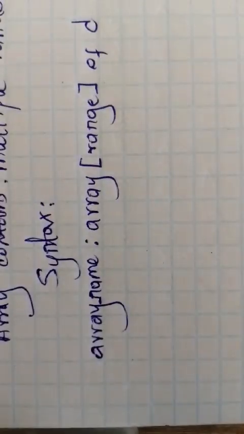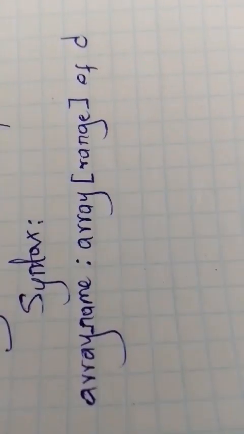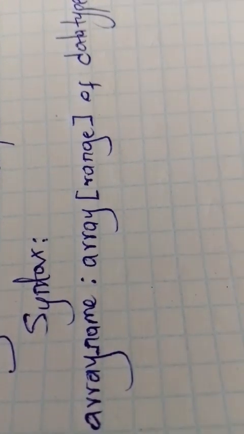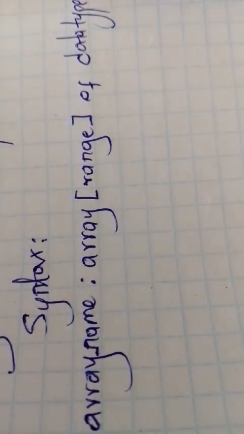Within the box brackets, we normally specify the range or the size of array, and we complete by specifying the data type, and semicolon at the end.